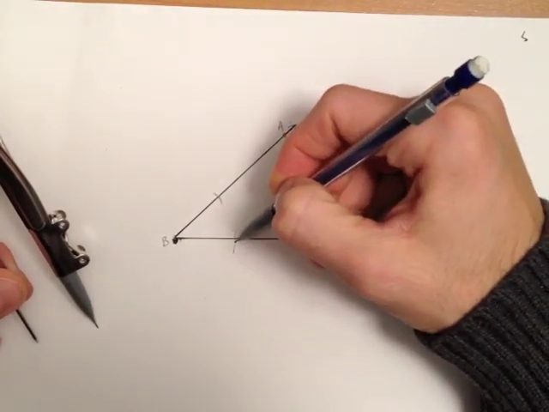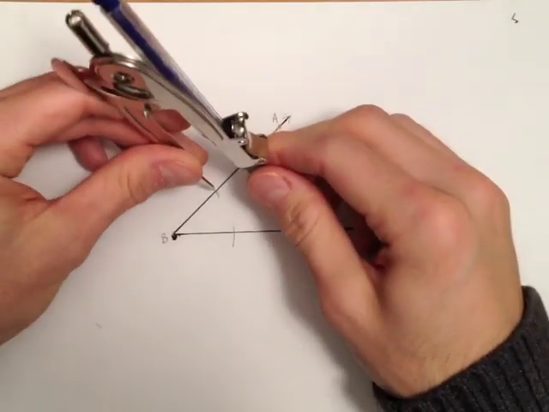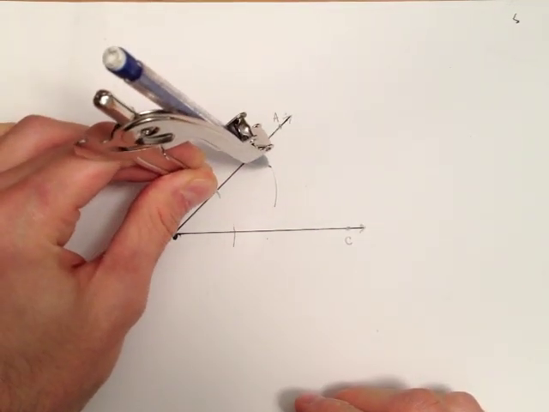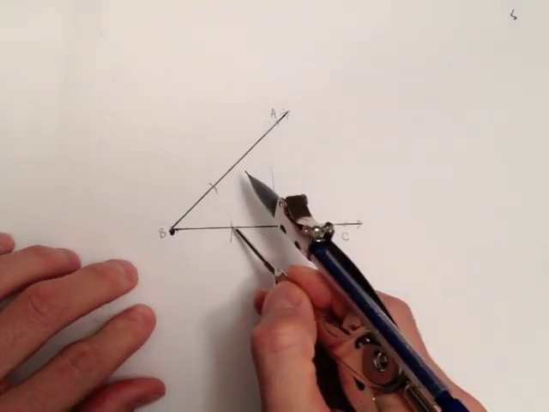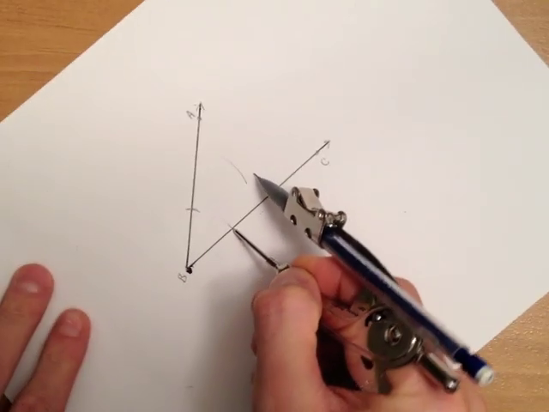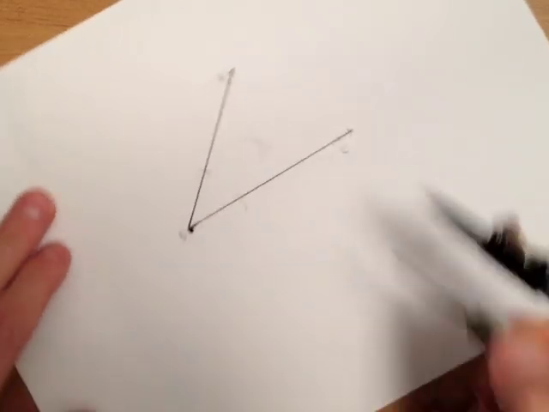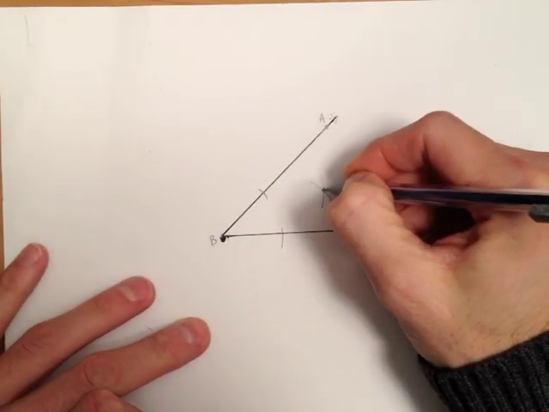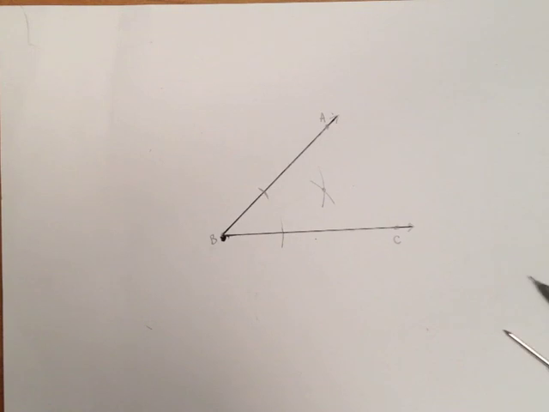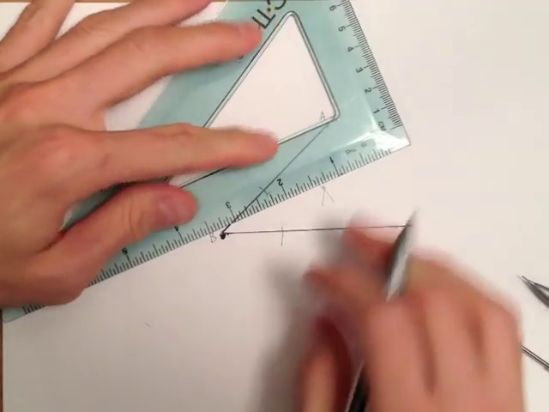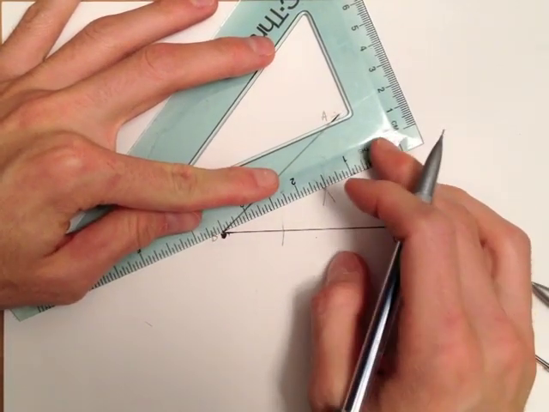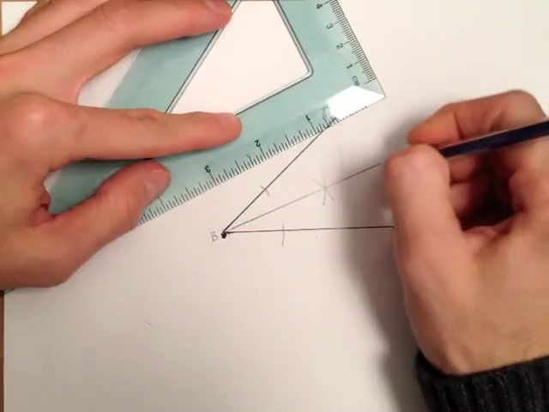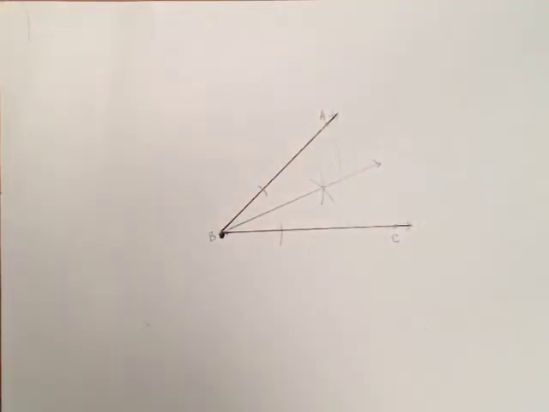So the point where these two dash marks hit, we can then line our compass up again, draw a partial arc like that, line it up again over here, draw a partial arc, and now what we've created is a point that is on the angle bisector. So we can take our ruler or straight edge and connect to make our angle bisector.